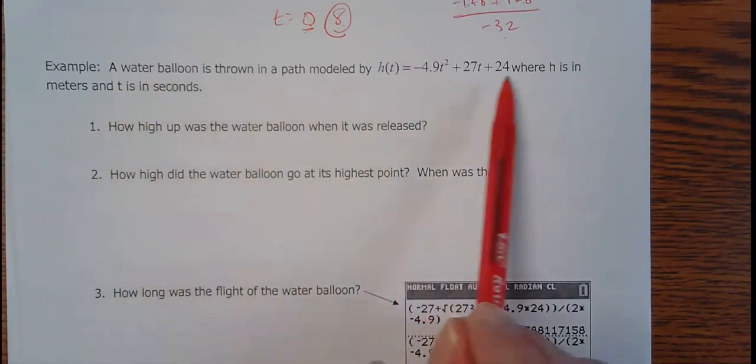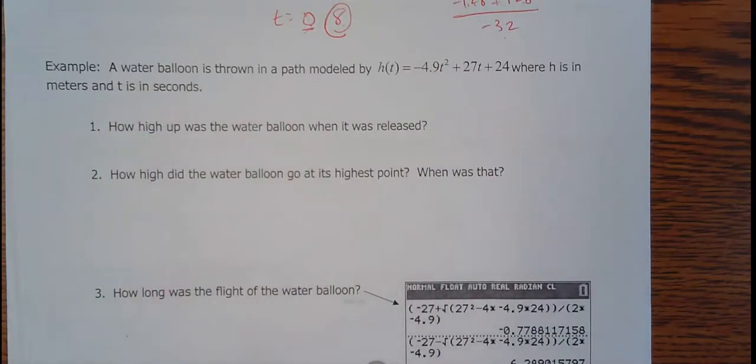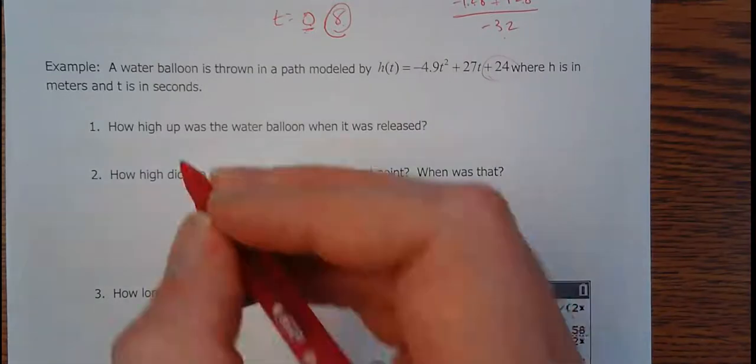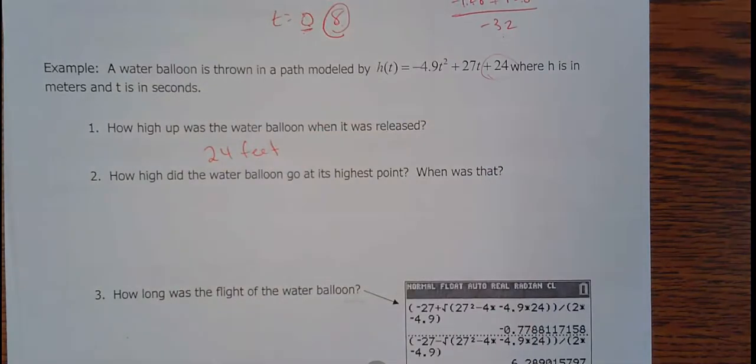But a balloon is launched up with this path where h is meters above the ground and t is in seconds. How high up was the balloon when it was released? That's not a vertex. It didn't say what's the highest point. It says when it was released. That's a y-intercept question. Remember, the c on the end is going to be your y-intercept. So this is 24 feet. It must have been on top of a building when they threw the water balloon.